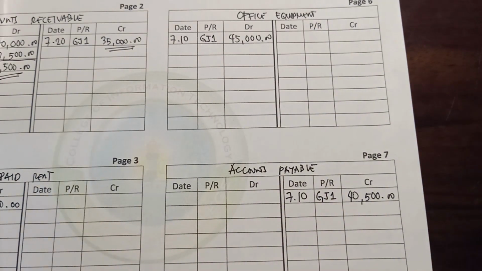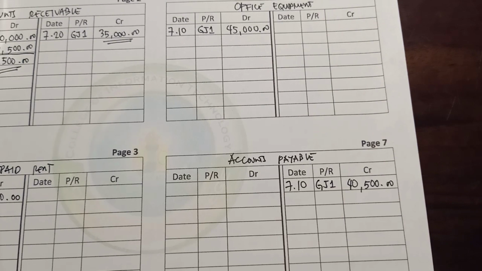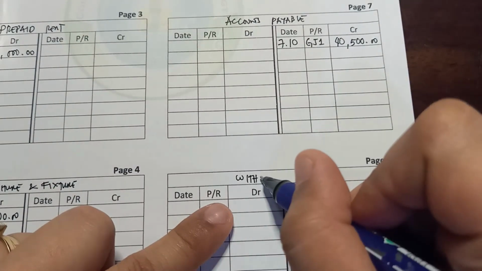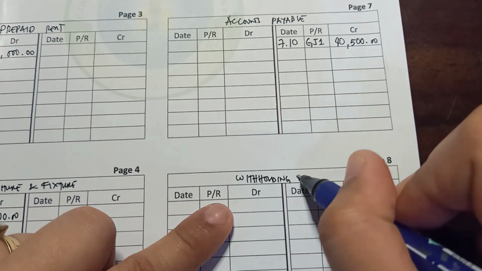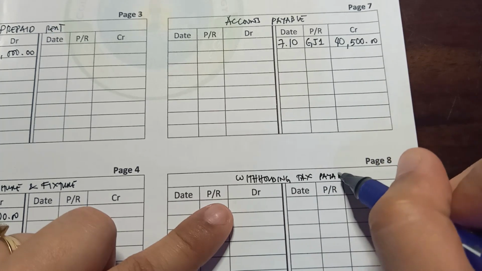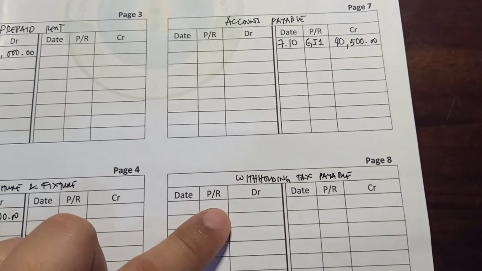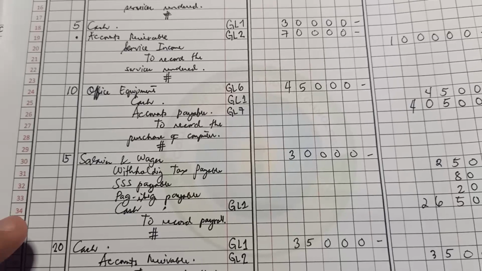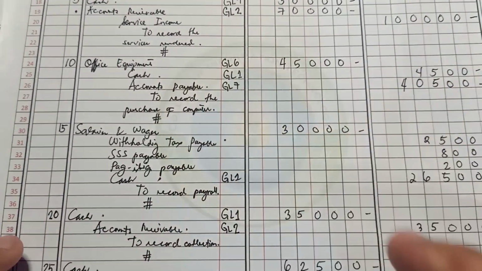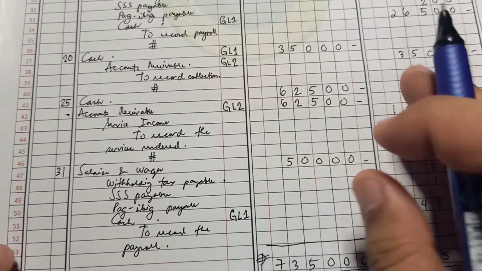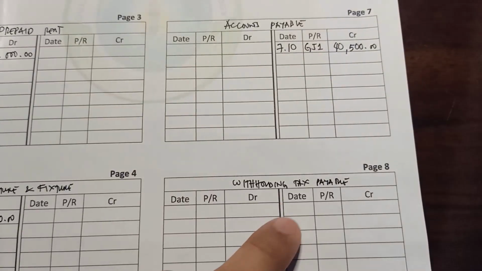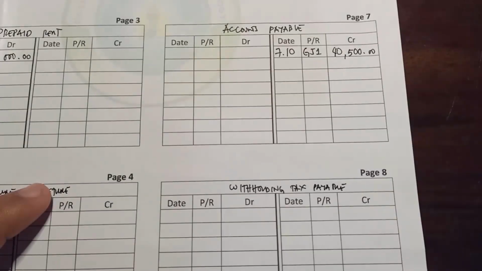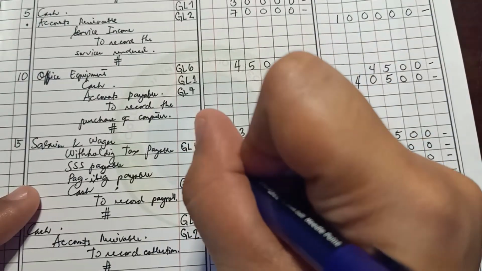Okay. Next, we have the withholding tax payable. Ayan. Okay? So, sa withholding tax payable natin, meron tayong dalawa kasi dalawang beses na nagpasweldo si VNR Services. Ito po siya. At saka, ito. 15 and 31. So, since nasa page 8 na po tayo, we can already place here, General Ledger, page 8.